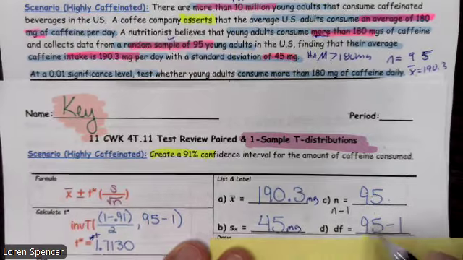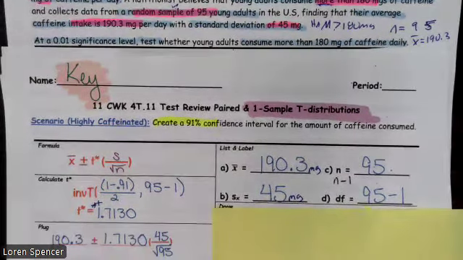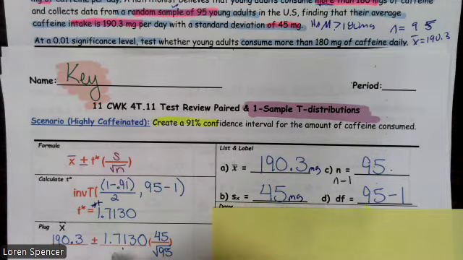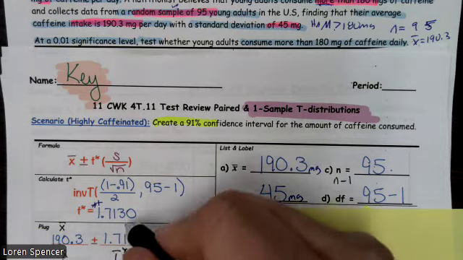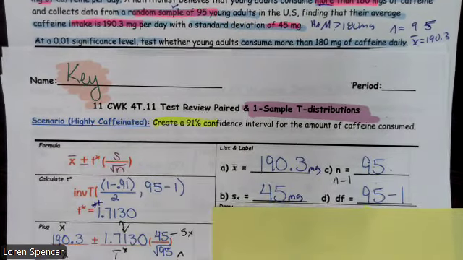So in this case, 95 minus 1. All right, plugging in X bar. So this is our X bar right here. This right here is my T star. I guess I could have labeled X bar here. That'd be better. This is my S of X, my standard deviation, and this is my sample size. Remember T star, we calculated it right there from above.